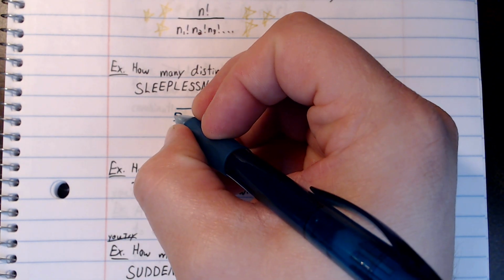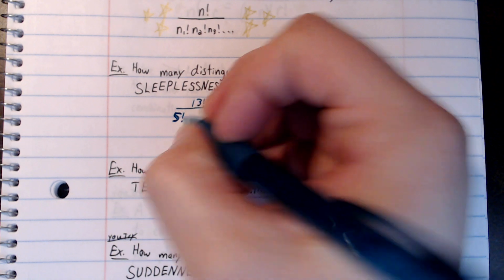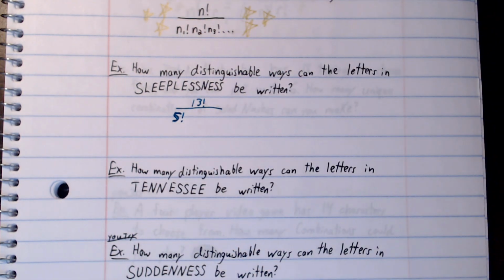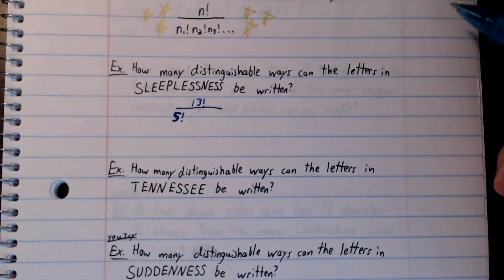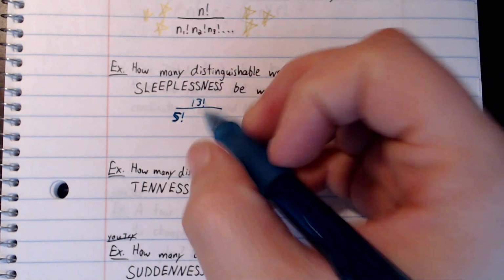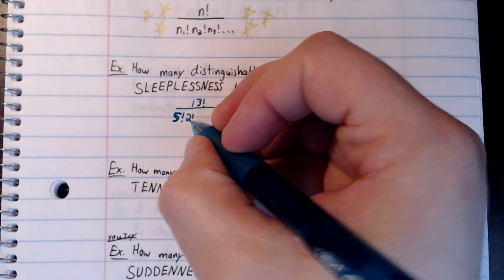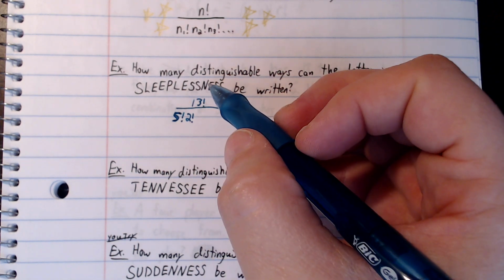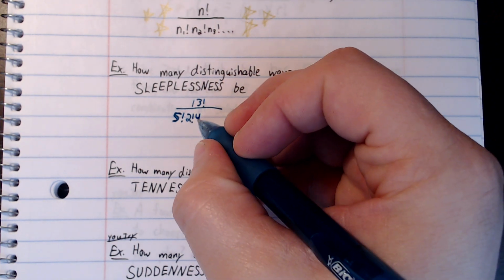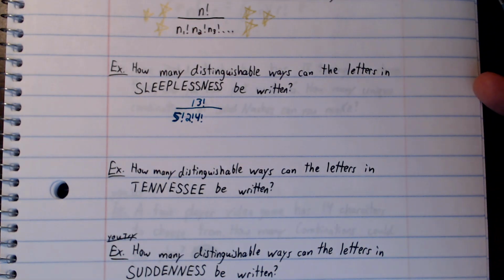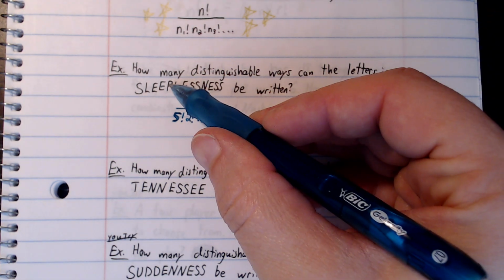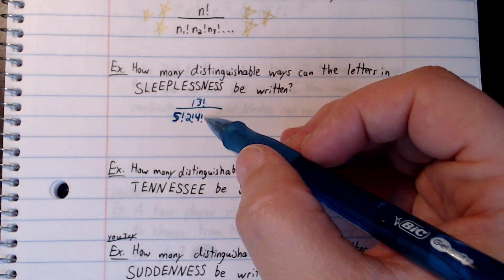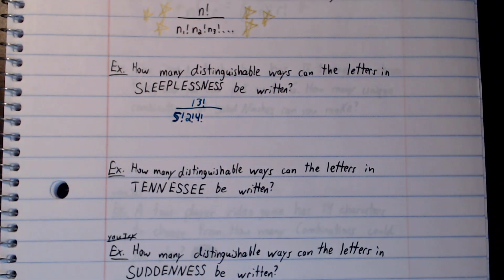Oops, so there are 5 S's. So that would be our n for the S's, 5 factorial. L's: there's 1, 2 L's, so we would have 2 factorial. E: 1, 2, 3, 4 E's, so 4 factorial. There's only 1 P. We're not going to include 1 factorial because 1 factorial is just 1.